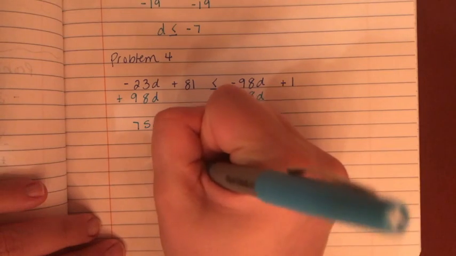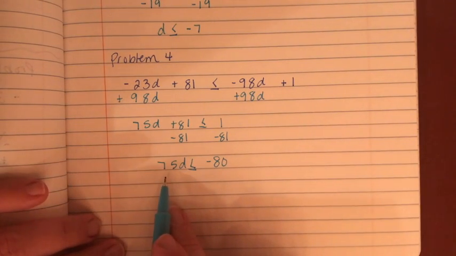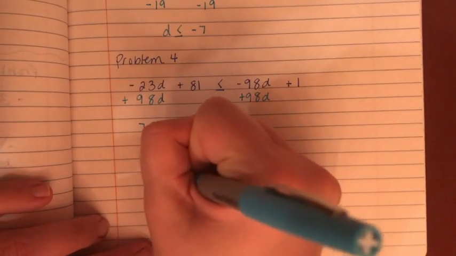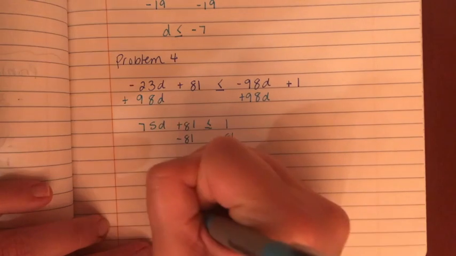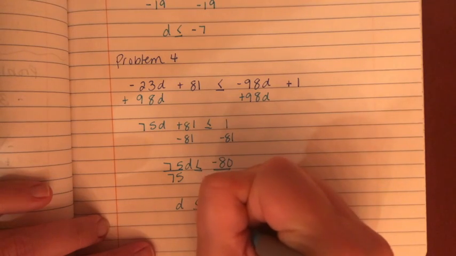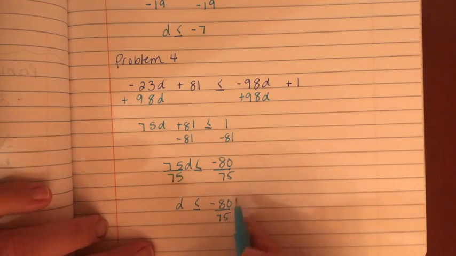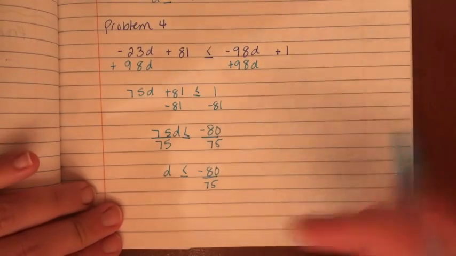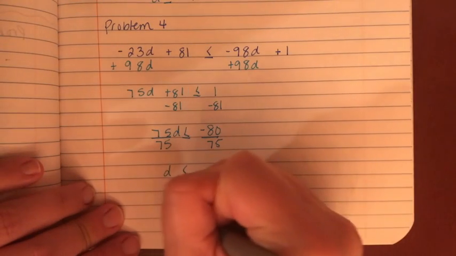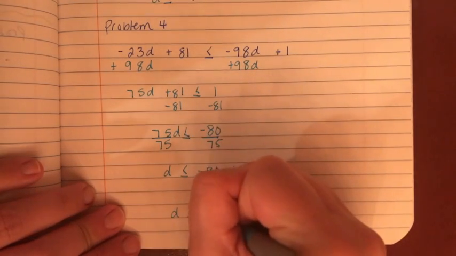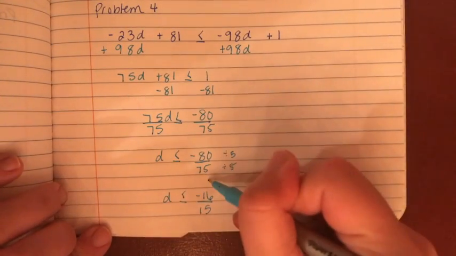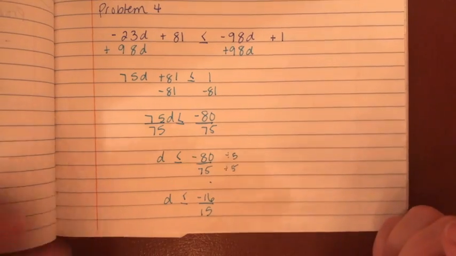Oops, 75d, my bad. Now, since I'm dividing this time by a positive, my sign is going to stay less than or equal to. I'm going to divide both sides by 75. I get d is less than or equal to negative 80 over 75. I can see both of these can be divided by 5, so I can reduce this, and I get d is less than or equal to negative 16 over 15 as my final answer. If you want to, you can convert that to a mixed number, or you can leave it as an improper fraction.